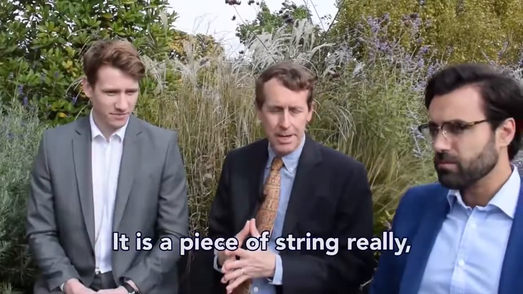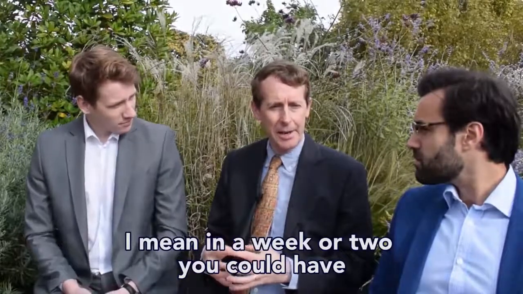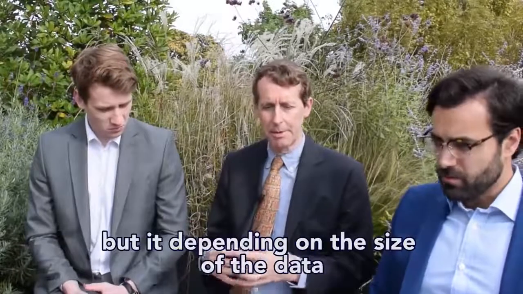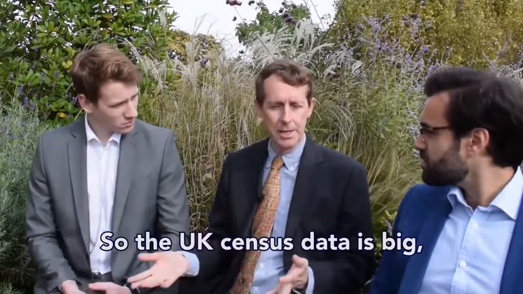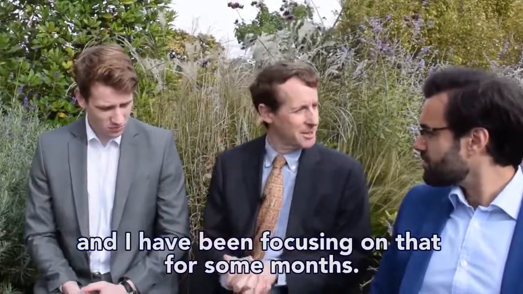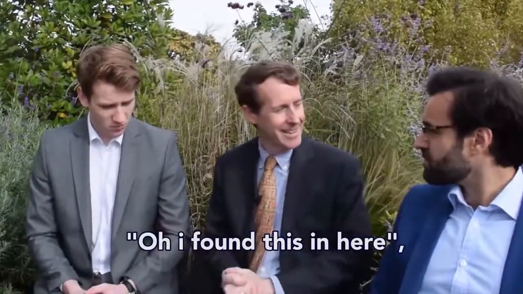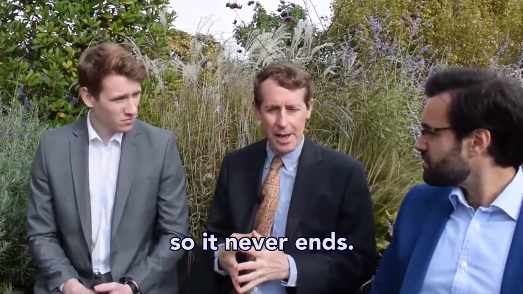How long does it take? It's a piece of string, really. I mean, in a week or two, you can certainly have some idea of what's in there, but depending on the size of the data, it may take a while. The UK census data is big, and I've been focusing on that for some months. You can still find interesting things in there. You can correlate this with something else, so it never ends.